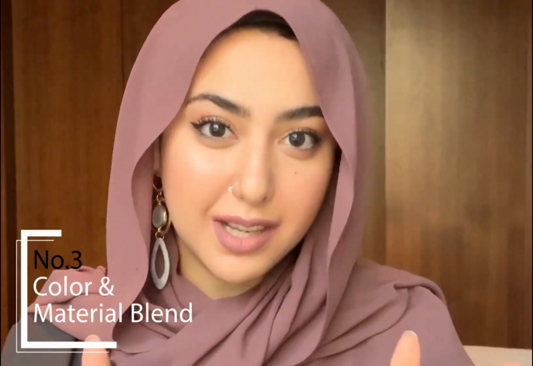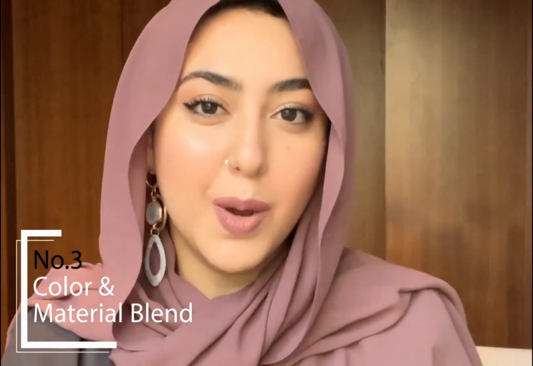Tip number 3, understand color and material blend. Most people believe that I use filters for the visualization so that I can give it this glow. This is not true. Here's the truth. I do not use filters, I play with colors.